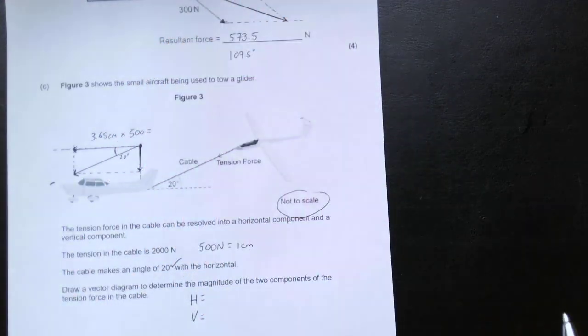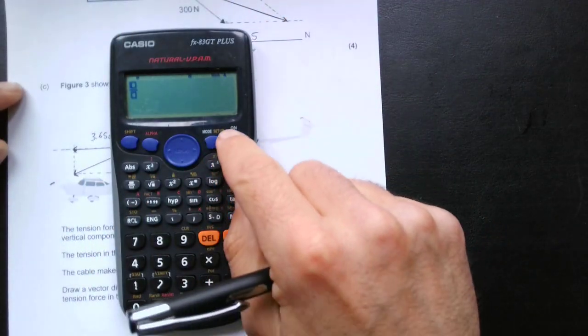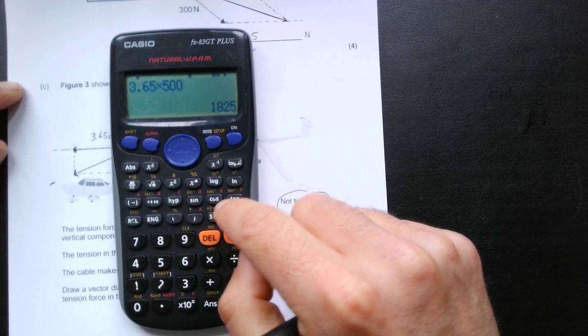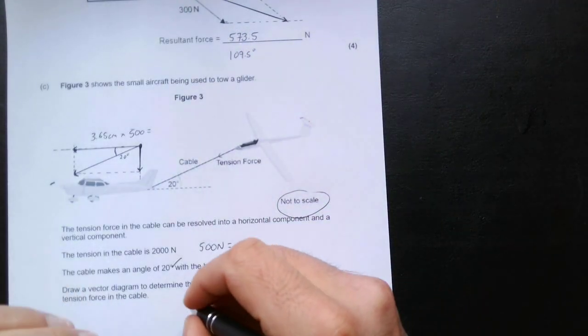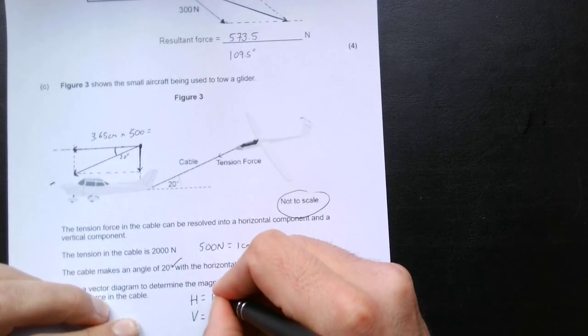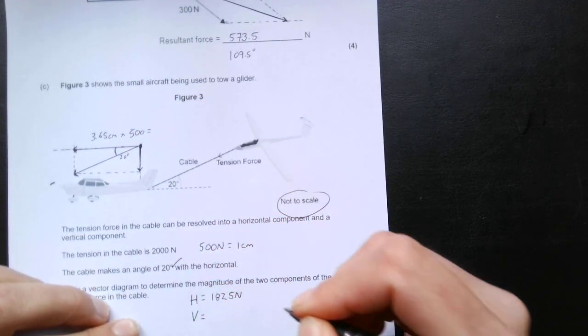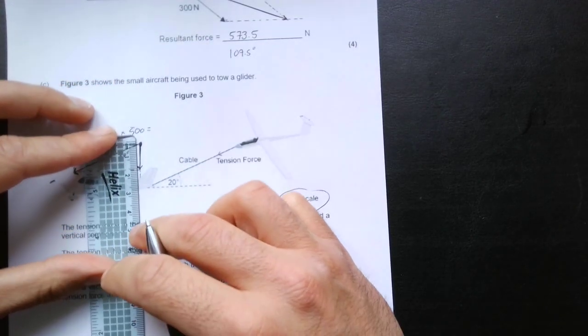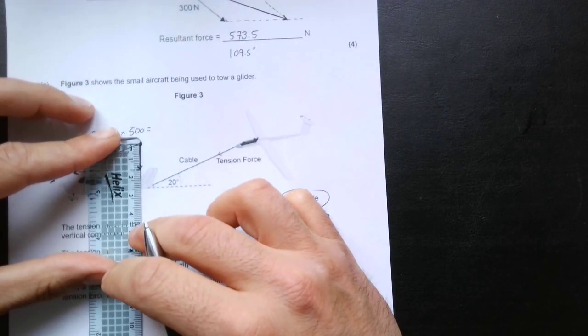If we do that, 3.65 times by 500 gives us 1,825 newtons. So our horizontal is 1,825 newtons.